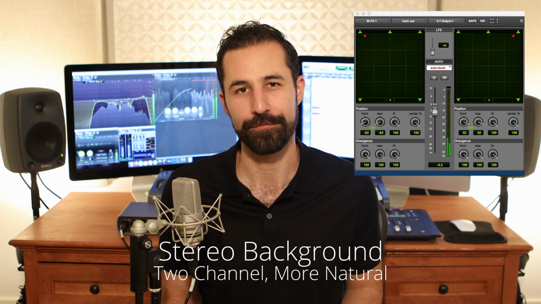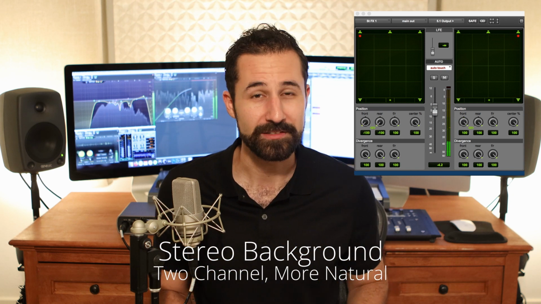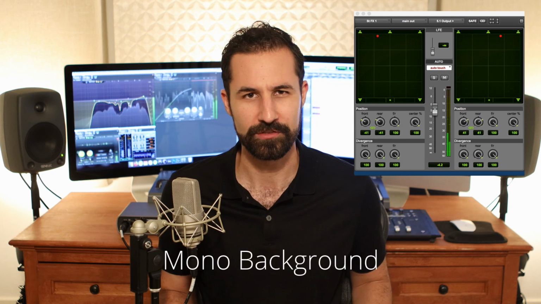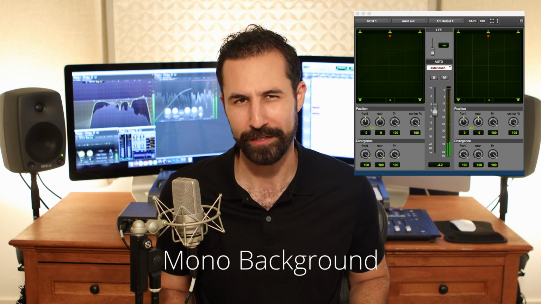However, if I spread the stereo image out and I'm able to get left and right information, it's a much more nuanced and interesting sound than if it was just a mono file. So you get a little bit more character out of it, and it's just a better experience overall.